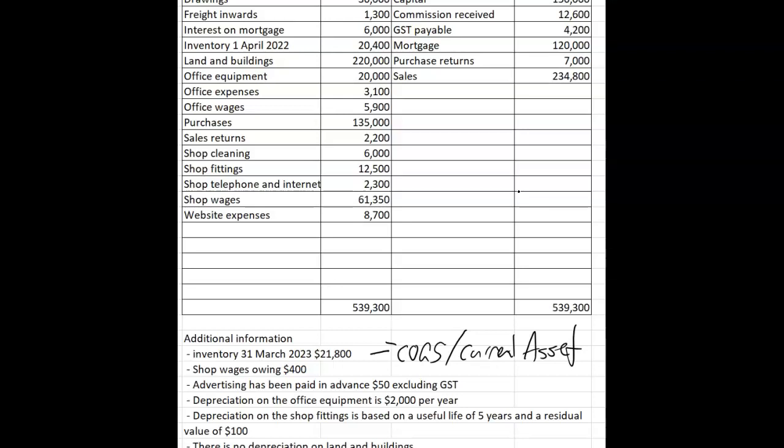The next one's shop wages owing. So shop wages owing, which balance day adjustment is that? Hopefully you've got accrued expenses. So we'll write accrued expenses here on the credit side because it's a liability. And the figure for that's $400. So remember, accrued expenses is an expense owing without GST, and there's no GST indicated.